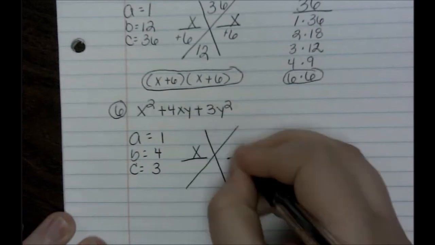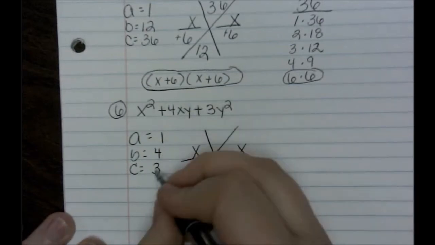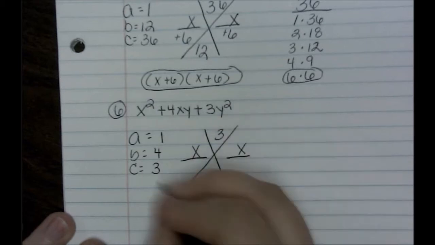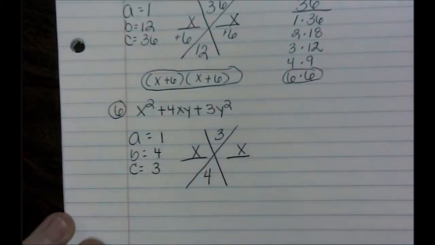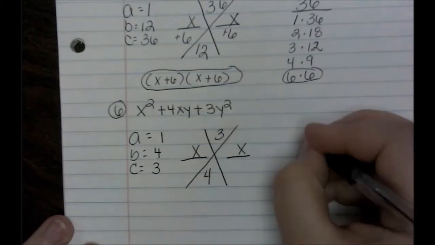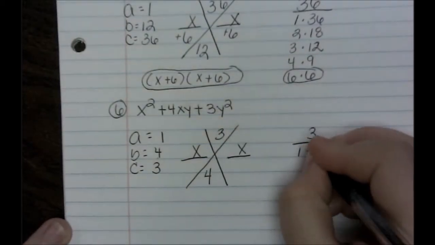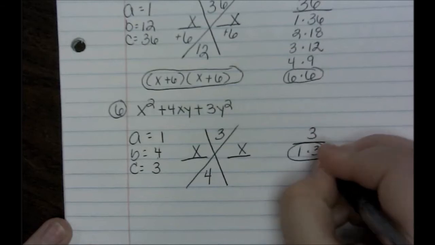My x's go up top. A times C is 3, B is 4. So I want to find out what multiplies to give us 3 and adds to give us 4. Well, my factors of 3 are 1 times 3. Those do add to give you a 4.